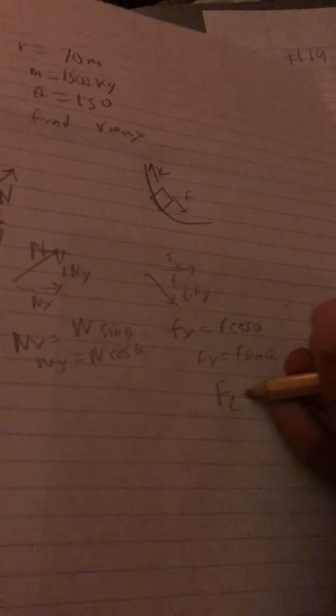So basically, to find the maximum velocity, we need this equation, right? Because this is technically in a circle. We need mass times the centripetal acceleration, which is velocity squared over radius. The direction of the centripetal force would be this way, right? Because you're trying to maintain your vertical position, so it wouldn't be any higher or lower.